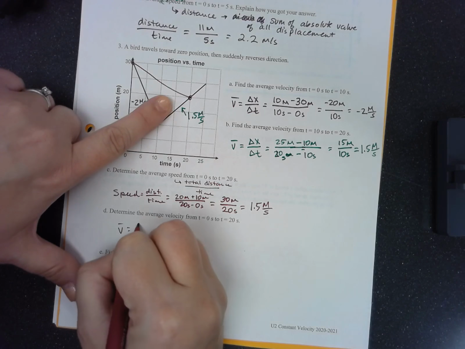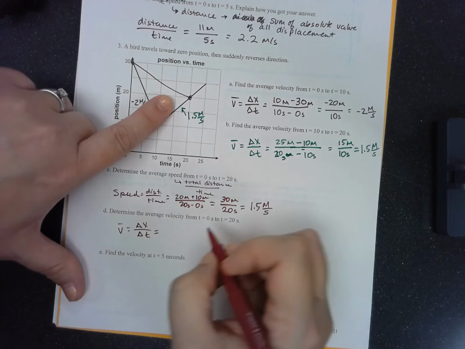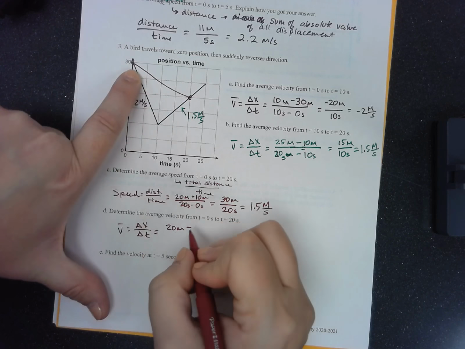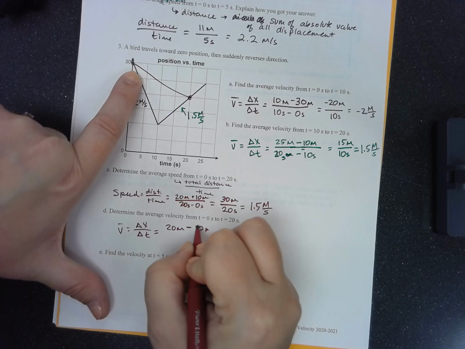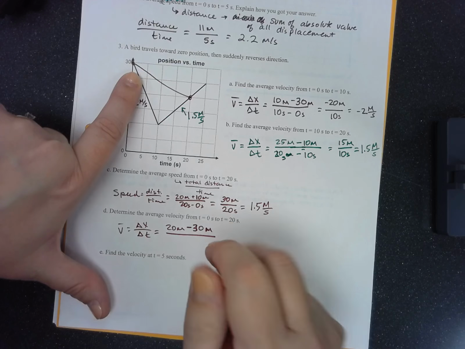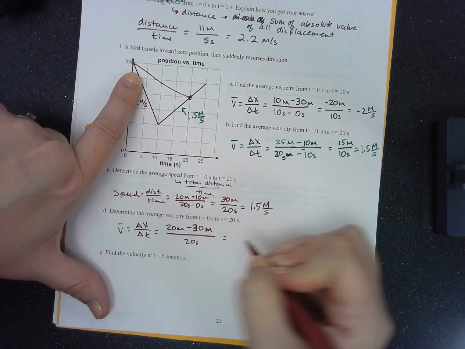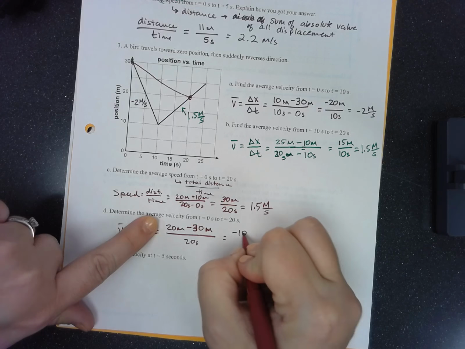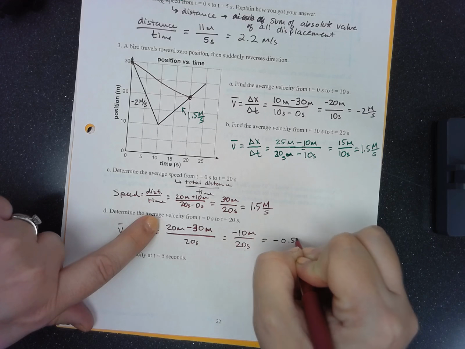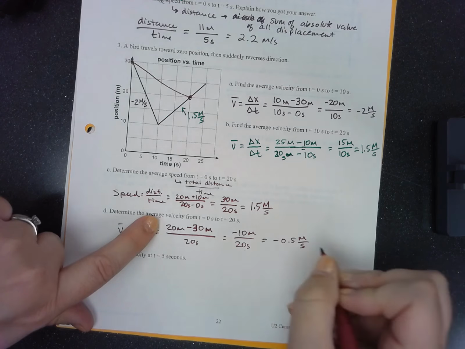So our average velocity is going to be our change in position divided by our change in time. Our final position is 20 meters. Our initial position is 30 meters. I was getting ahead of myself. Divided by 20 seconds of travel time. So this is going to give us minus 10 meters in 20 seconds or minus 0.5 meters per second.